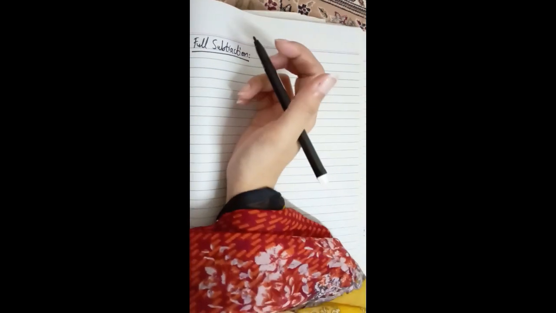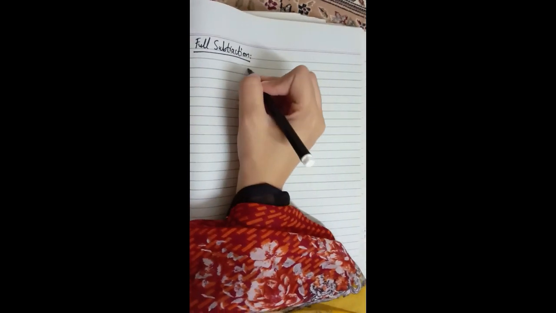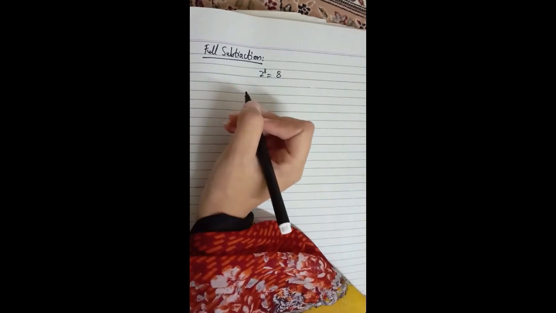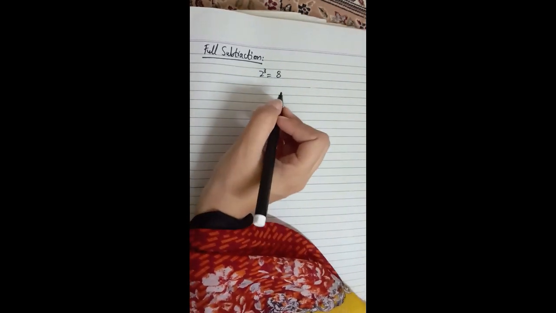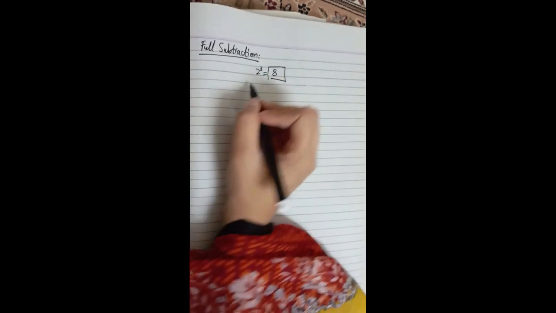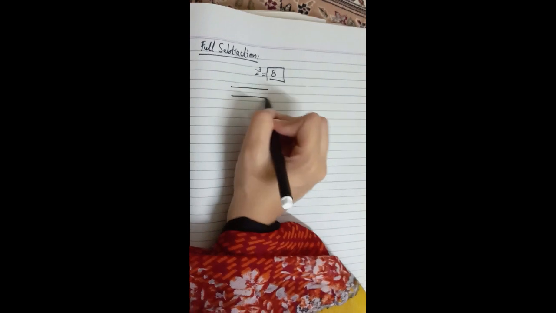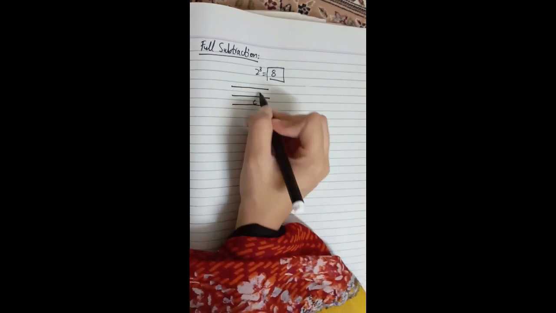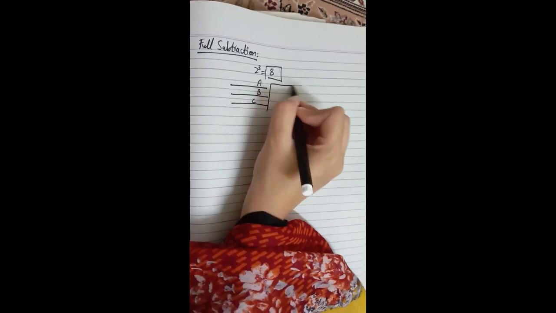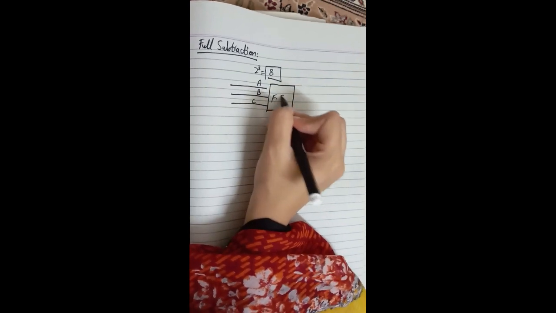Now we will do the full subtraction. In full subtraction, we will have 3 bits, so the possible combinations are 8, and we will subtract up to 3 bits. As we have 3 inputs, they are A, B and C. This is our full subtraction.